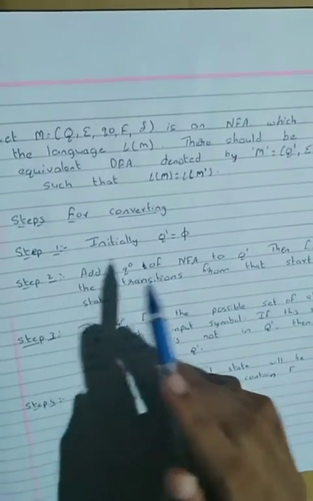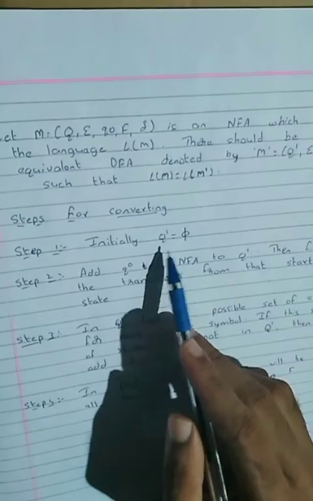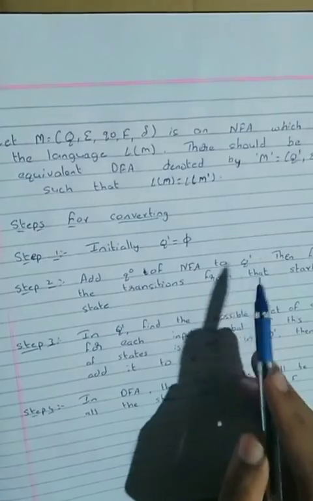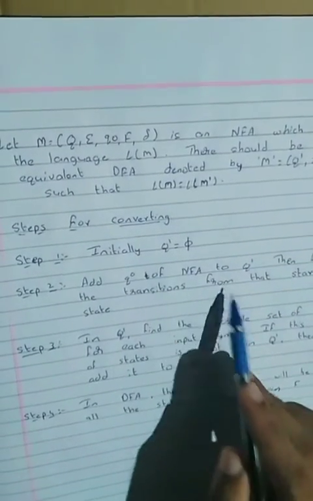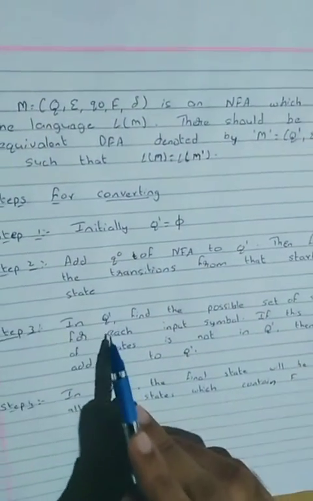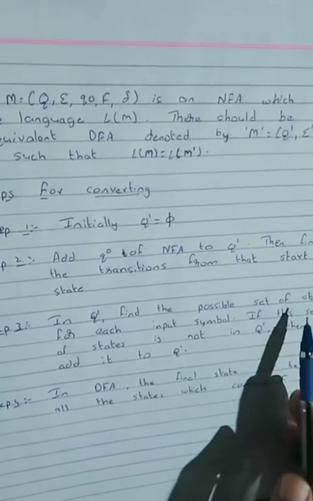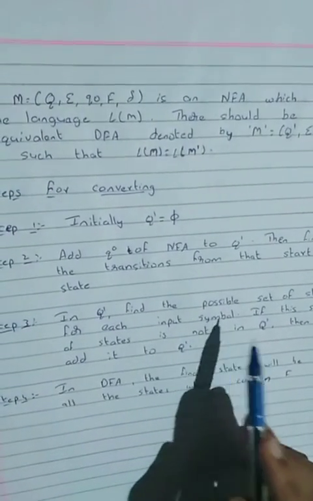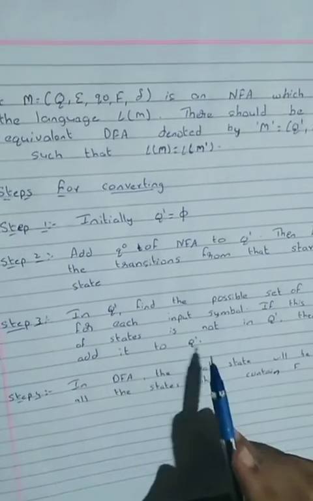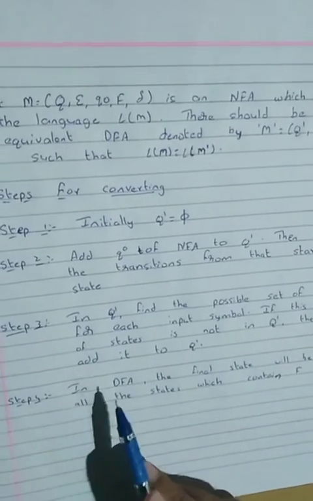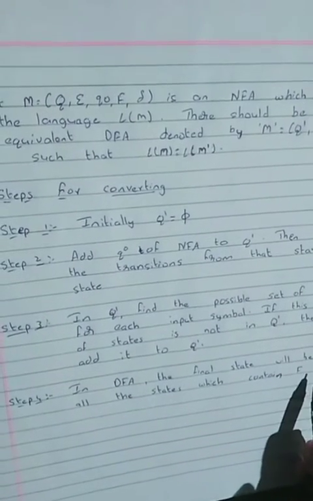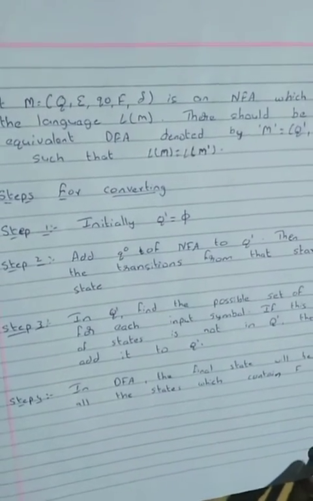Step 1. Initially Q dash of DFA should be equal to phi. Step 2. Add Q naught of NFA to the Q dash of the DFA. Then find the transitions from that starting state of the NFA. Step 3. In Q dash, find the possible sets of states for each input symbol. If this set of states is not in the Q dash, then add it to the Q dash of the DFA. Step 4. In DFA, the final states will be all the states which contain F. F is the final state of our output.